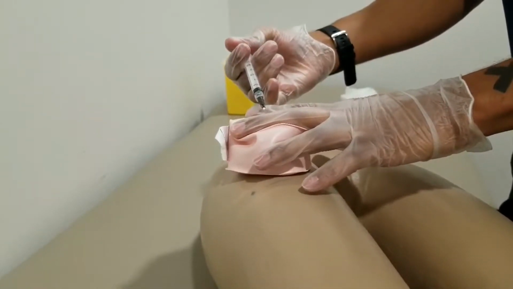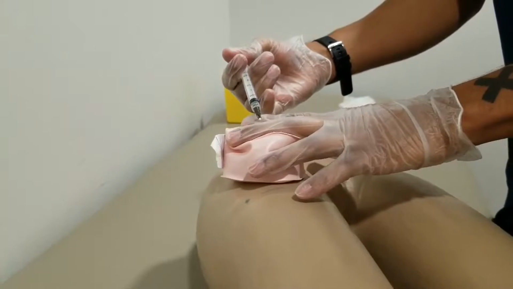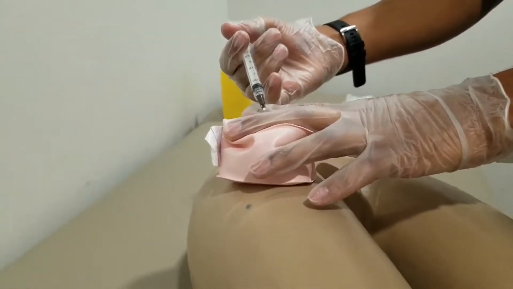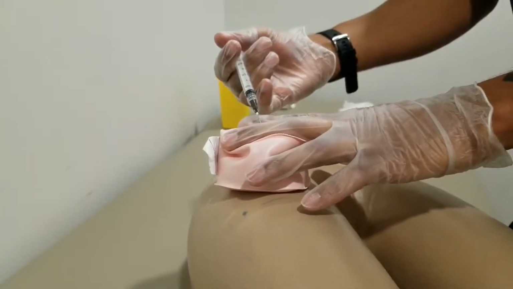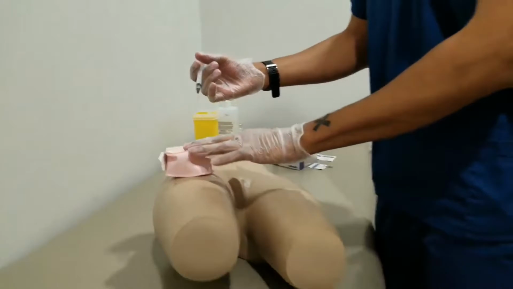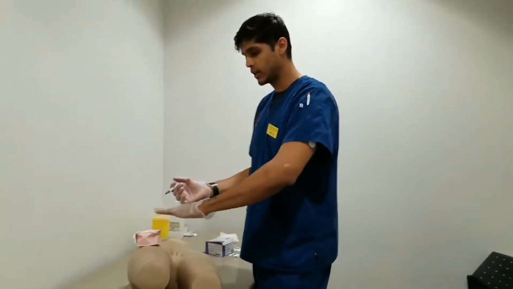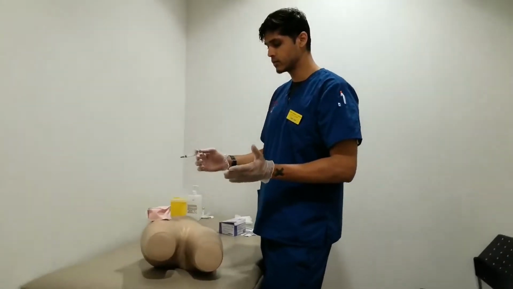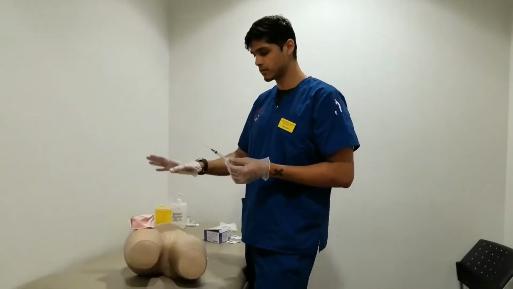I want to make sure I don't go too quickly because Mr. Mancini will feel pain and discomfort from that. Alright, the same way I went in, I want to remove it. And because this is a heparin injection, I don't want to rub the area afterwards to avoid any bruising and hematoma.